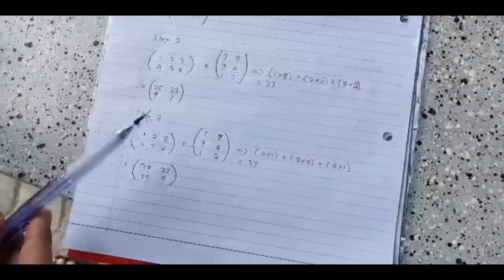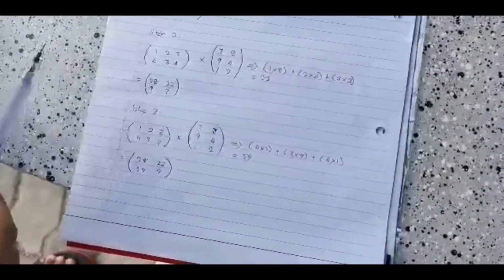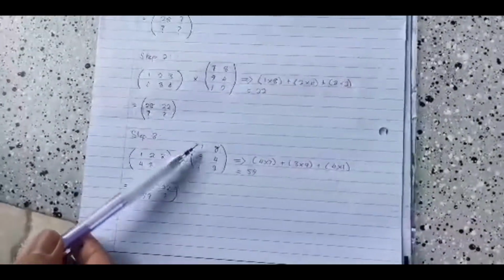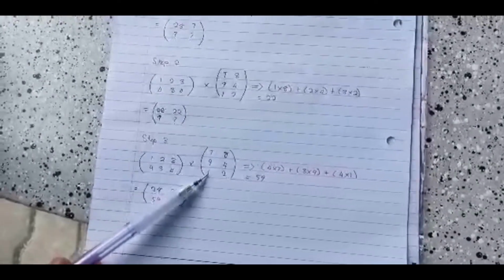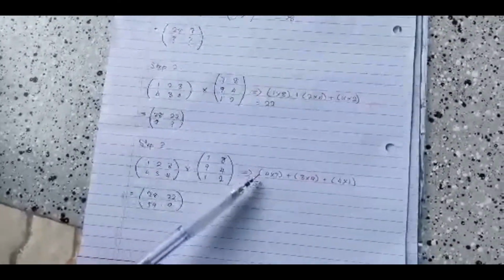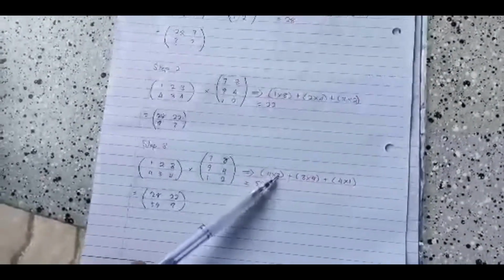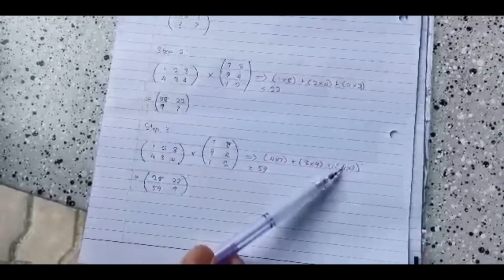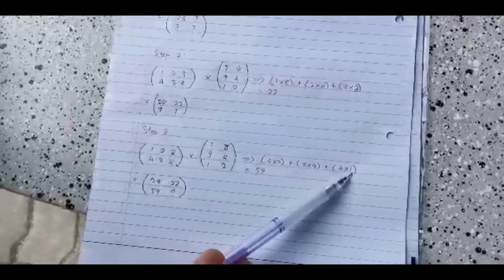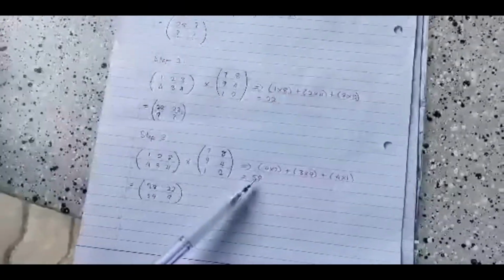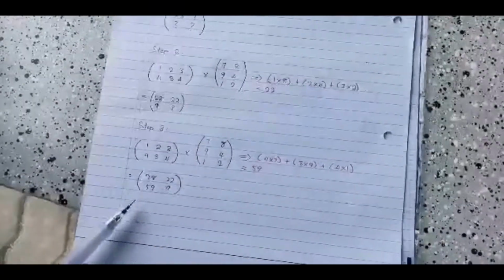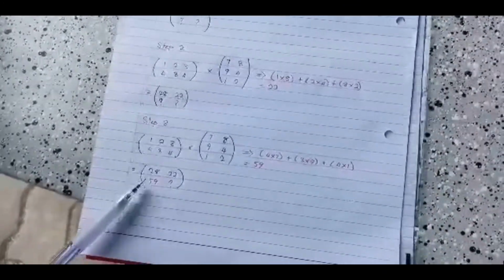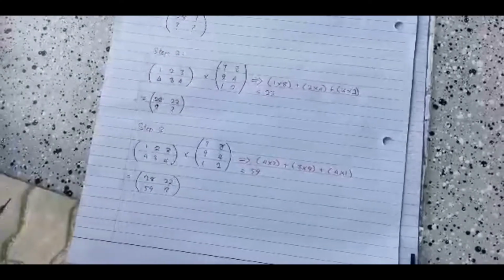And for the third step, 4, 3, 4 multiplied by 7, 9, 1. The method is 4 multiplied by 7 plus 3 multiplied by 9 plus 4 multiplied by 1, and we get the answer 59. For this position we must write 59.